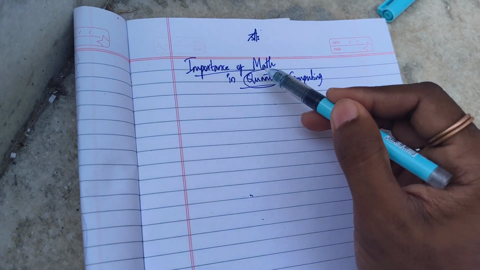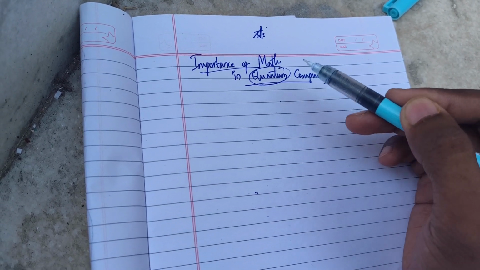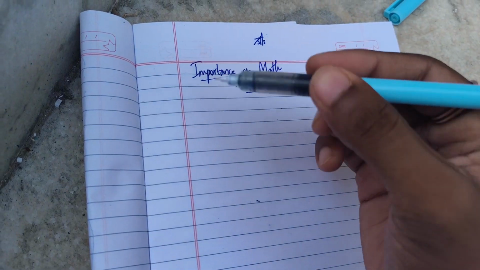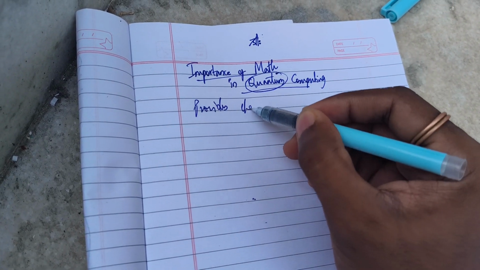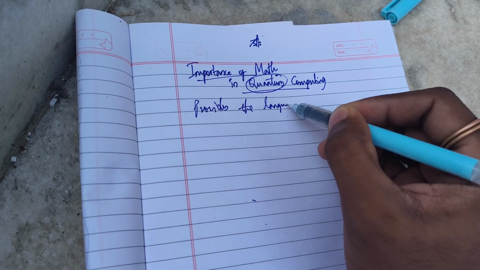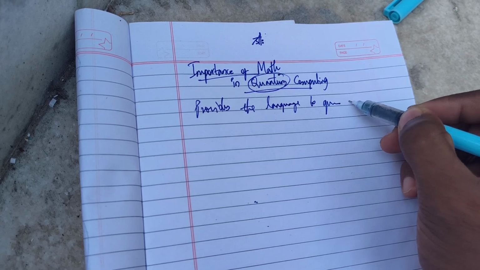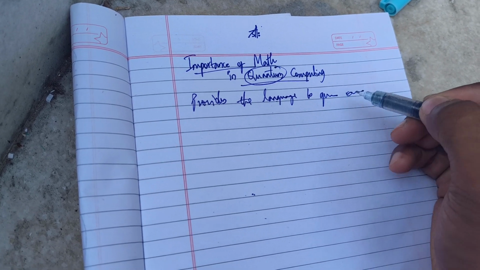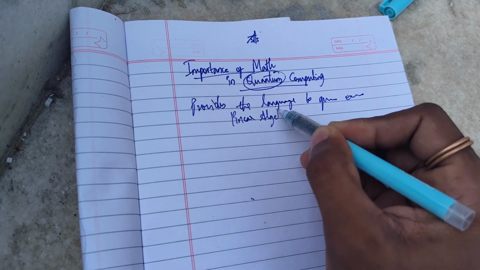Now coming to the importance of math in quantum computing and in quantum computers. Basically, math provides the language to quantum computing and to quantum computers, mainly through linear algebra.